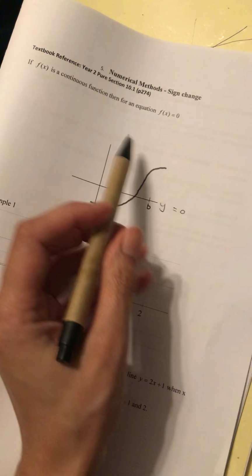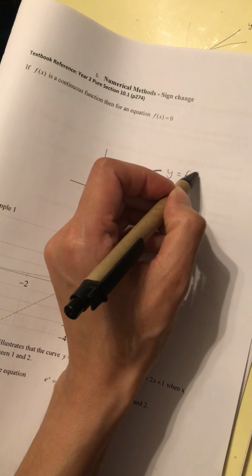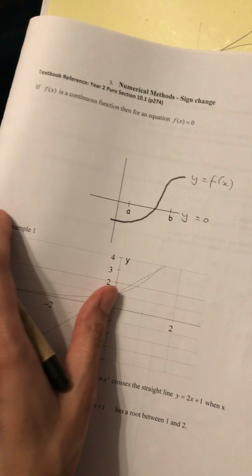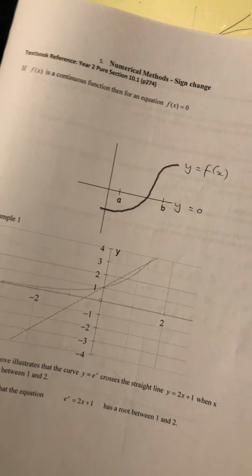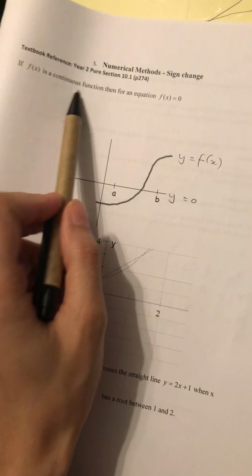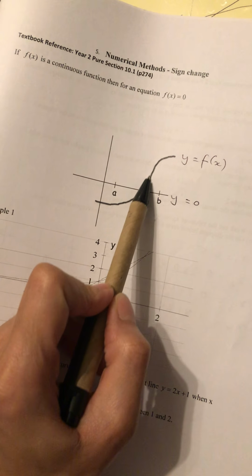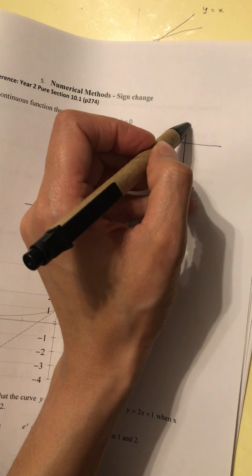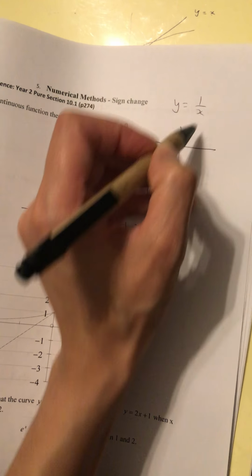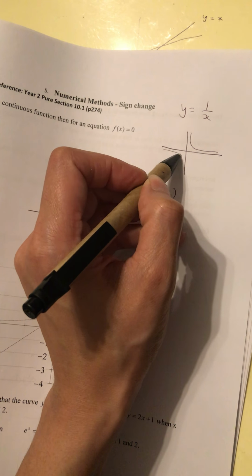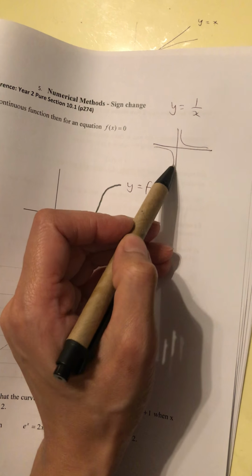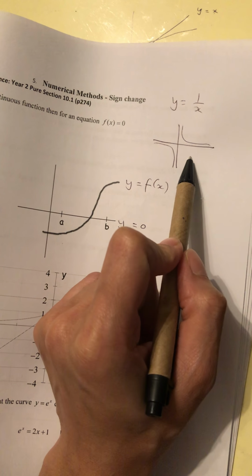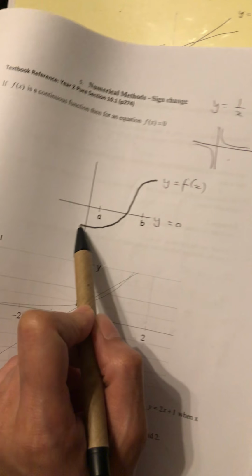So essentially they're saying, if this is y equals f of x, when is f of x equal to 0? We only look for where you've got a continuous function. Okay, and what that means is where there's no breaks in the curve. So for example, if I drew y equals 1 over x, that has a break. Can you see it's not continuous? There's a break there. So that is a discontinuous curve, whilst this is a continuous curve.